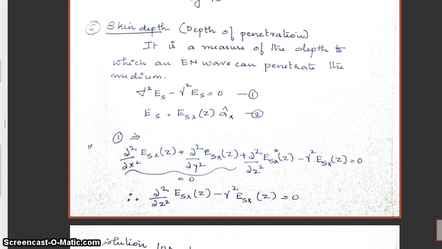We will continue with the next topic, skin depth, otherwise known as depth of penetration, and it is a measure of the depth to which an EM wave can penetrate through the medium. That is the definition of skin depth. And we will start with the wave equation.